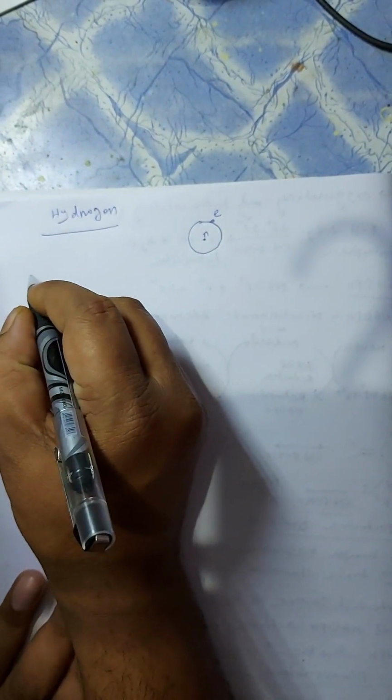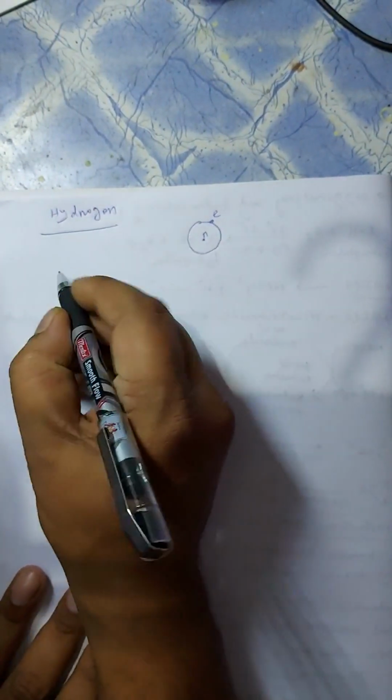So in this case, we have to put the Schrödinger equation.